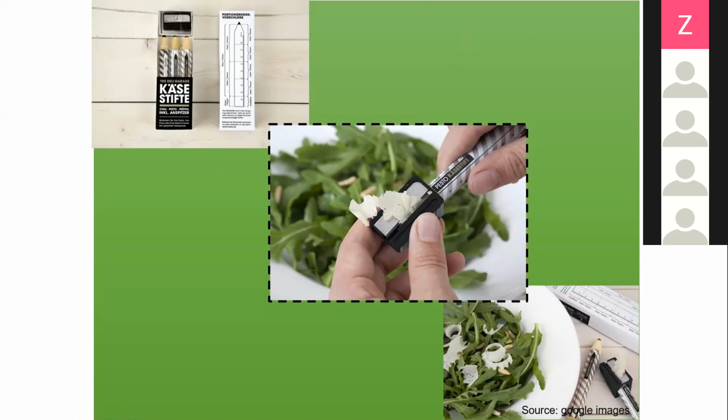So now the number of steps of using this cheese and number of items have been reduced. Plus, it also gives that factor of interest, because it might appear to your guests that you are sharpening a pencil, and they might get worried, but hey, it is cheese, it's not a pencil. So it also adds that level of conversation or interest.